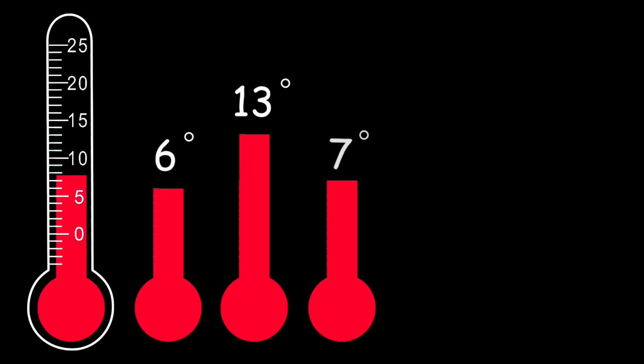The next example uses 4 numbers, which could represent nighttime temperatures for June somewhere in the United Kingdom. Here are the temperatures for 4 days, given in degrees Celsius, sometimes called centigrade. 6 degrees, 13 degrees, 7 degrees, 10 degrees.